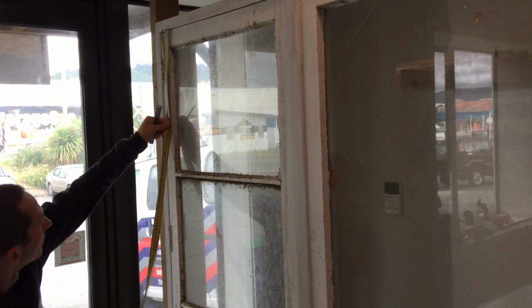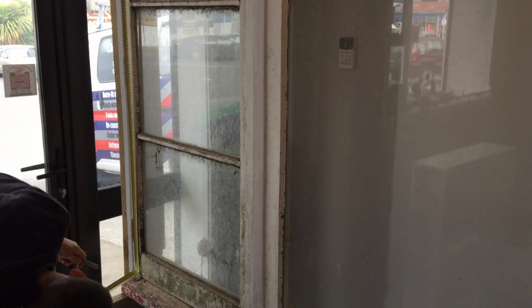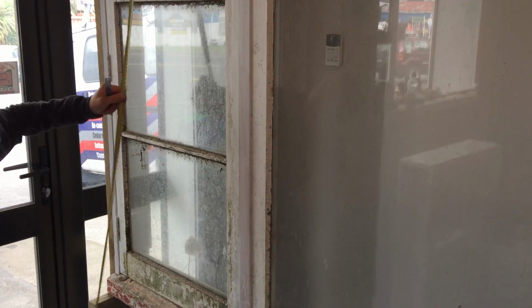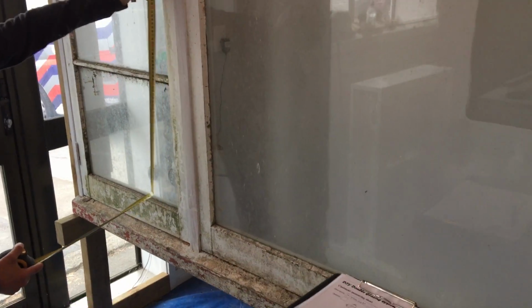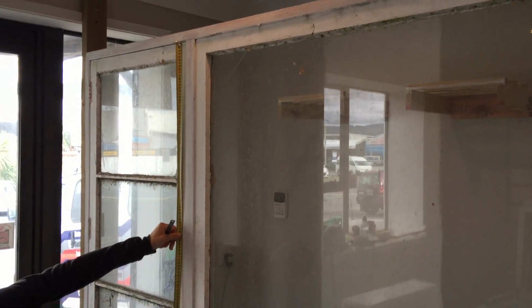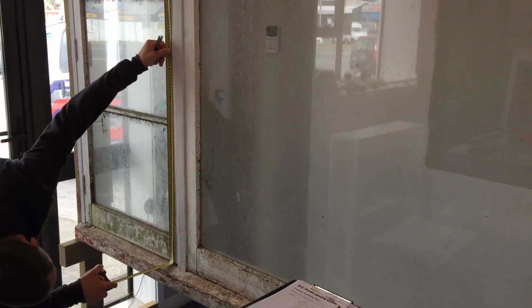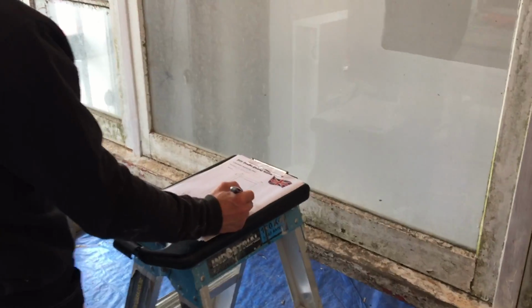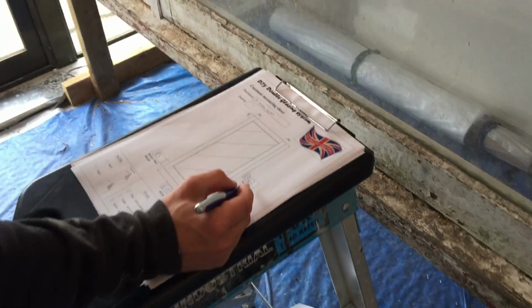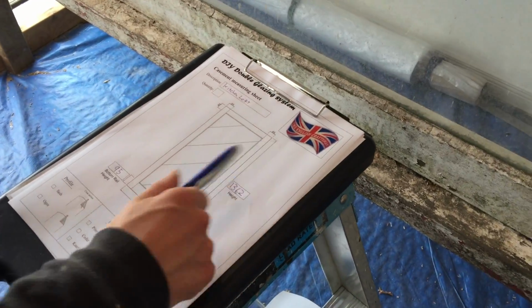So just double checking that against the other window. So is there any difference, Chris? 2 mm. Okay, right. So that's the largest size. So we'll put the larger size down as the height, 1362. Now we'll go for the width.